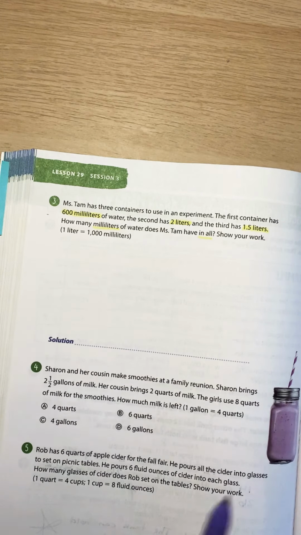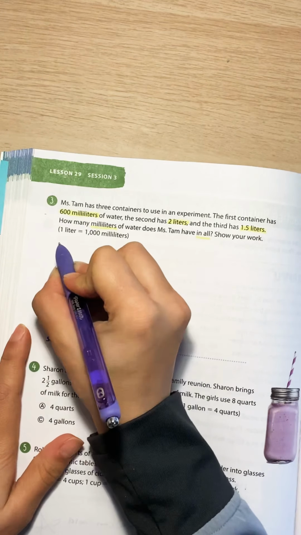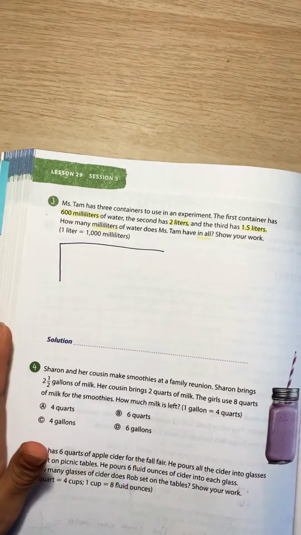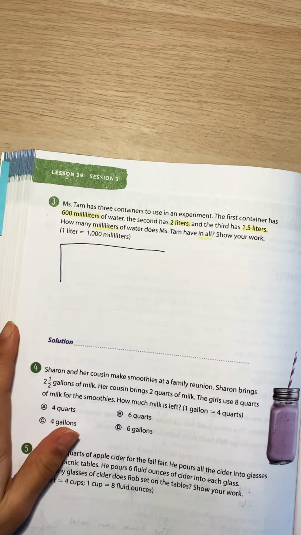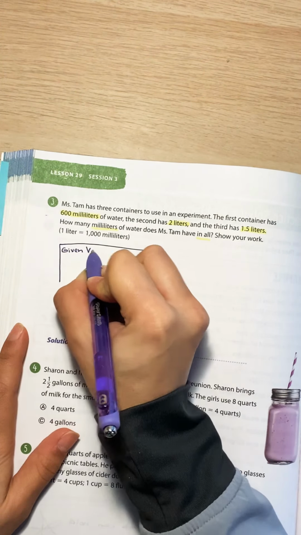1 liter equals 1,000 milliliters. I'm gonna make another table because it went so well the first time, but I only have to convert once. So I'm gonna have my given volume again, so the amount they told me in the problem.